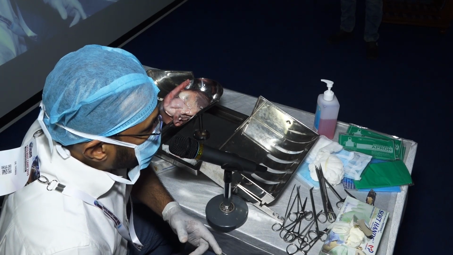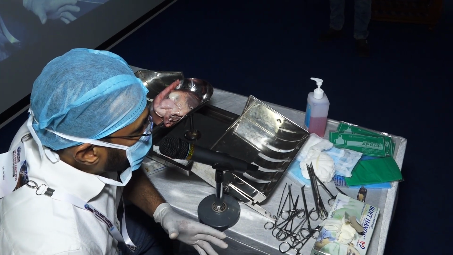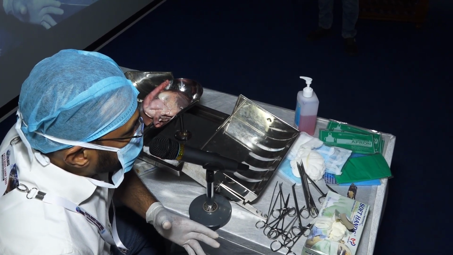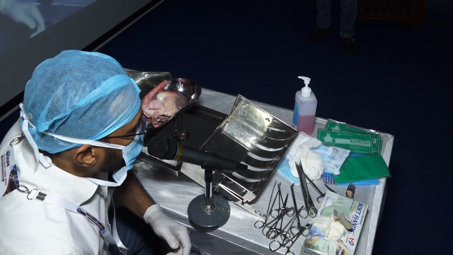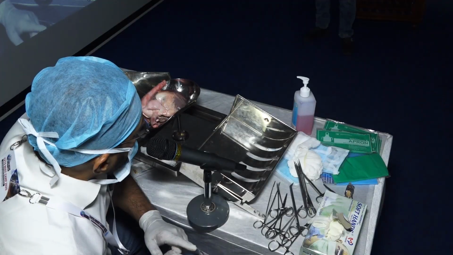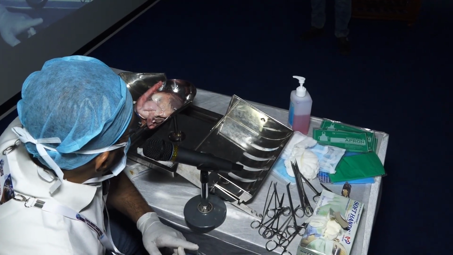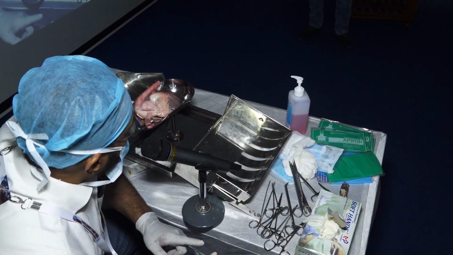When you come to complex congenital work, you can have the position of these conduction bundles varying, and you may end up inadvertently injuring it. So what we have here is a bovine heart.